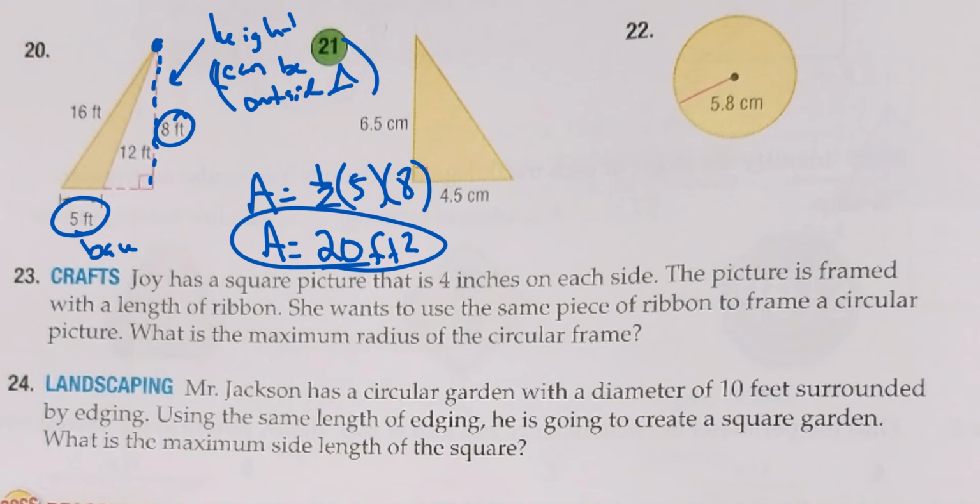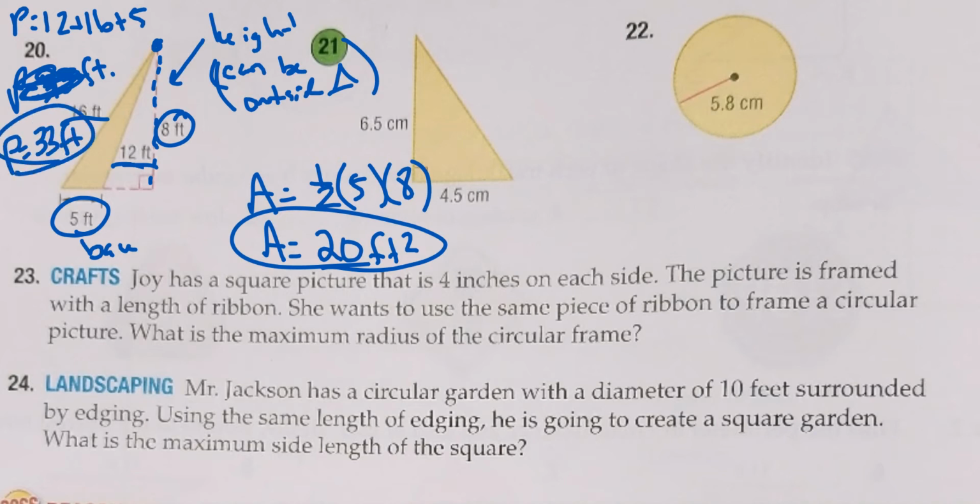Now the perimeter, you're going to use the actual length. So your perimeter is going to be equal to 12 plus 16 plus 5. So my perimeter is going to be equal to 43 feet. And I don't know, I'm being crazy, it's actually 33 feet. 12 plus 16 is 28, so my perimeter is going to be equal to 33 feet. And that's it for 20.